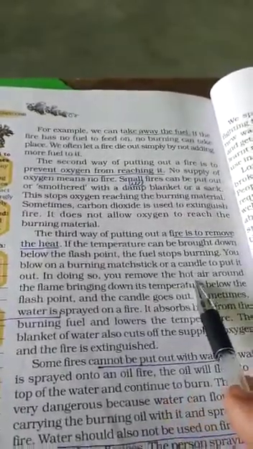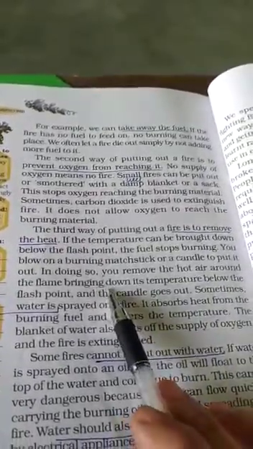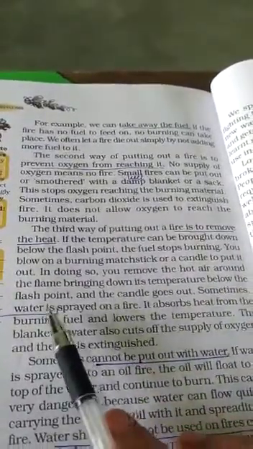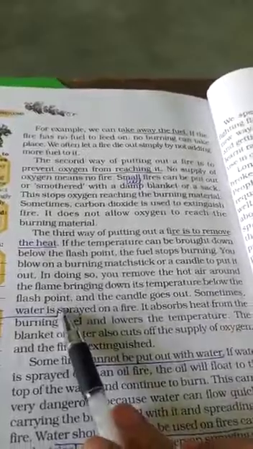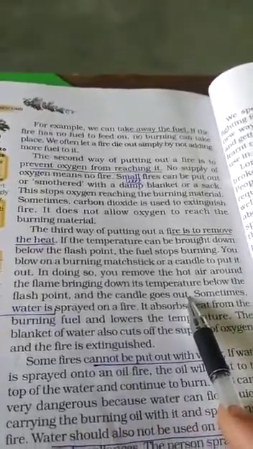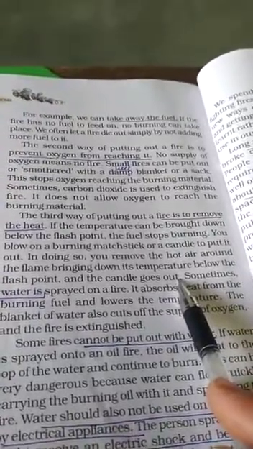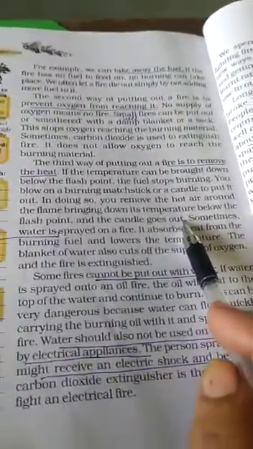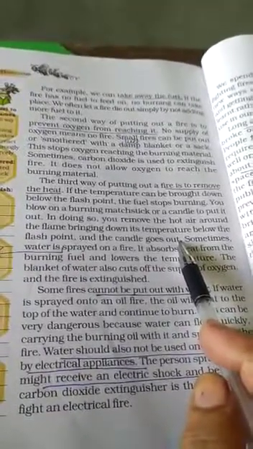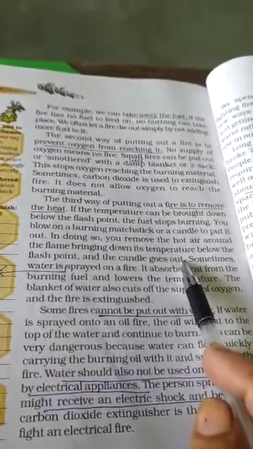We remove the hot air around the flame, bringing down its temperature below the flash point, and the candle goes out. You can perform this activity at home also. This is a scientific and very simple experiment which we can perform at our home.